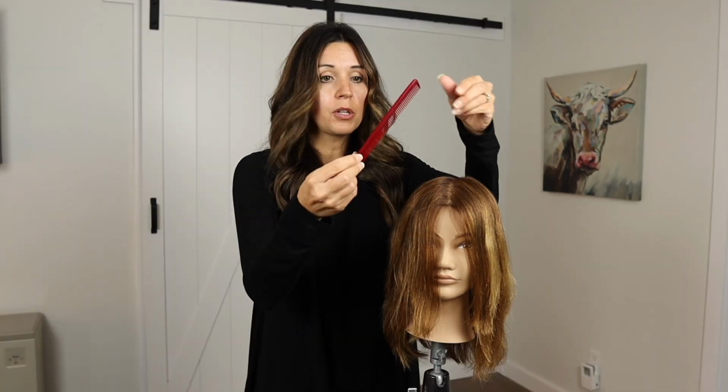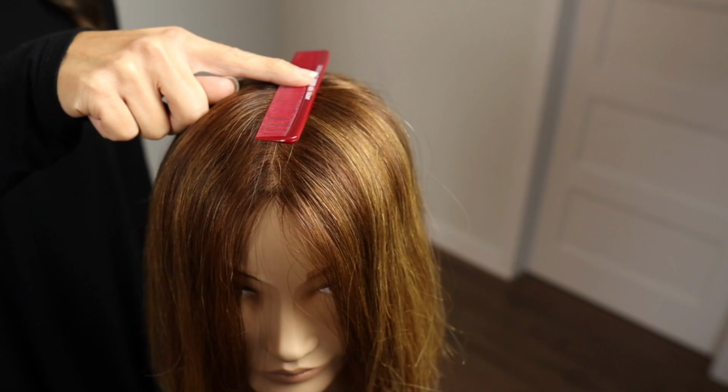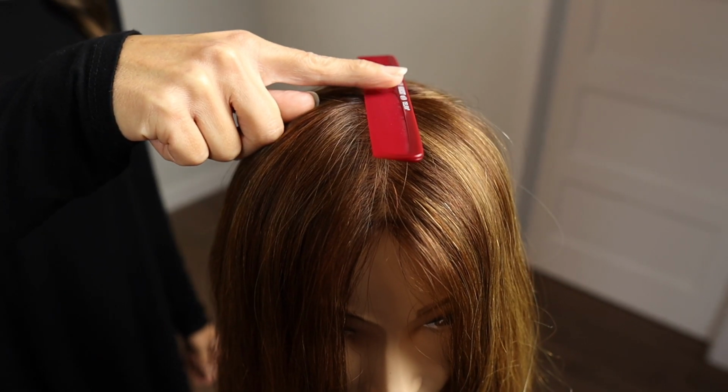The very first reference point that we're going to find is the apex. The apex is the highest point on the head, and it's very easy to find. You can take your comb and sit it on the top of the head just like this. When you do that, the comb only touches in one spot. Where it touches, that's the apex.